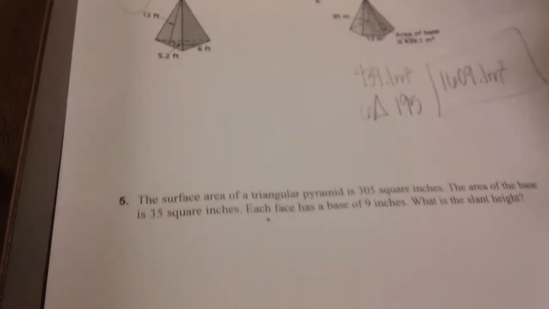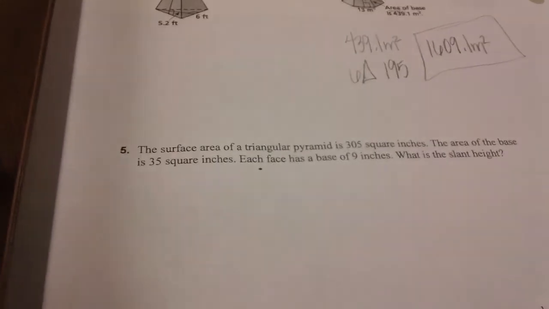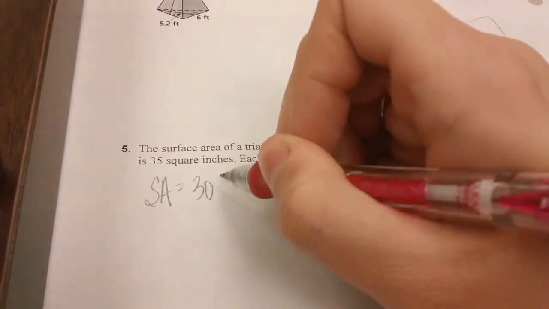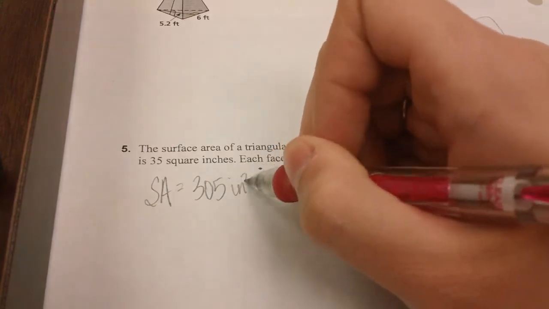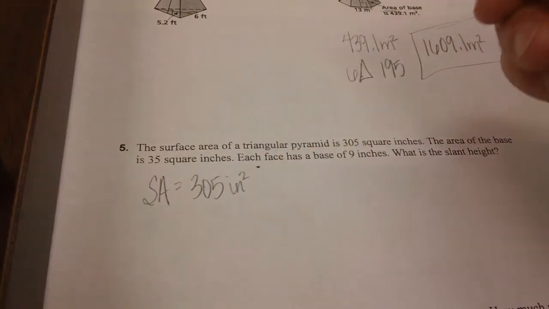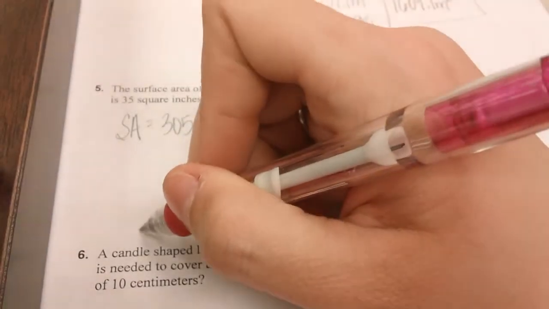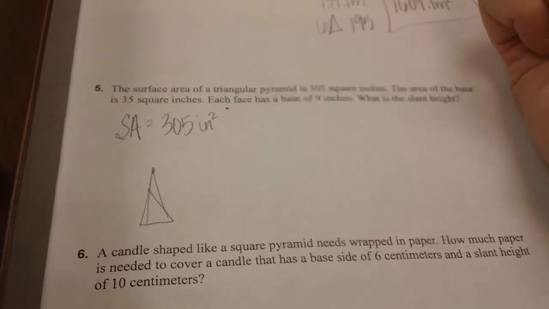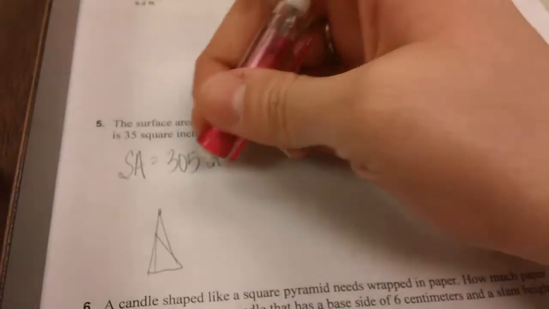Alright, let's take a look at number 5. Here's where things get trickier and we have to work backwards. The surface area of a triangular pyramid is 305 square inches. So they're giving us the surface area. And they're telling me it's a triangular pyramid. So I'm going to draw a triangular pyramid. It has a triangle for a base. And then it has our vertex.